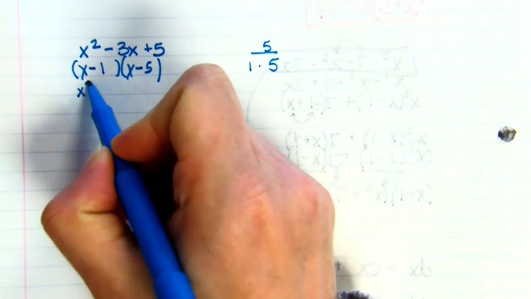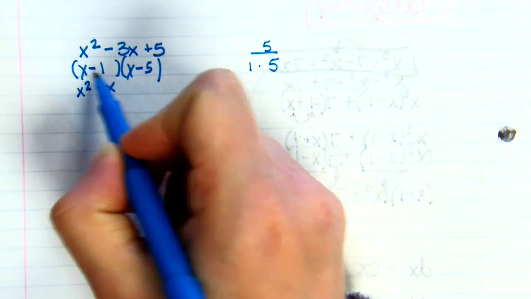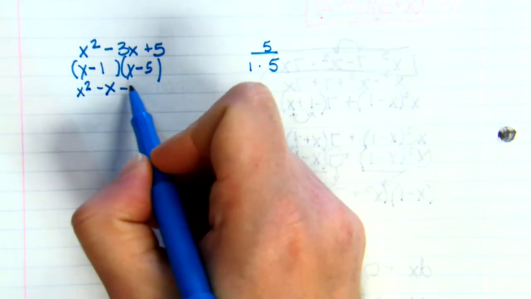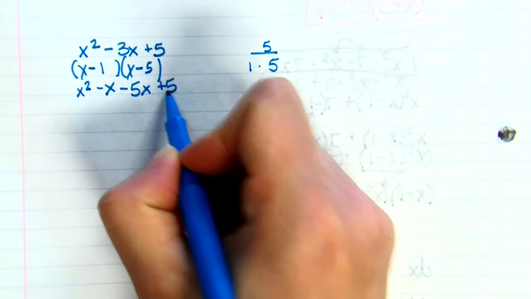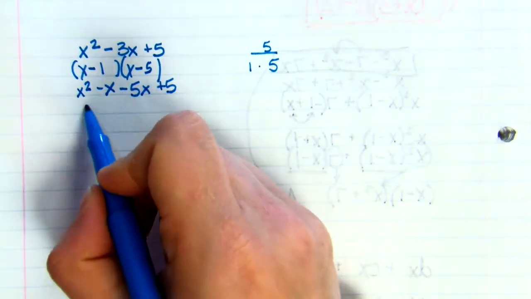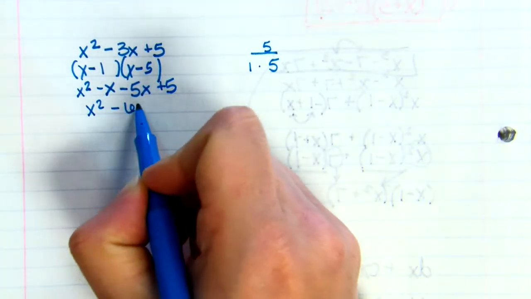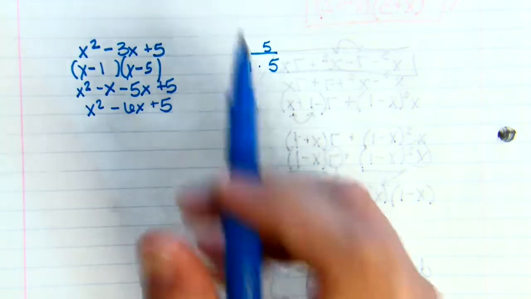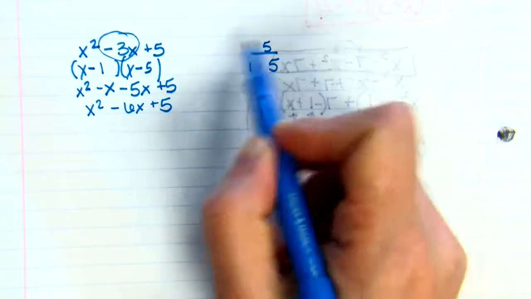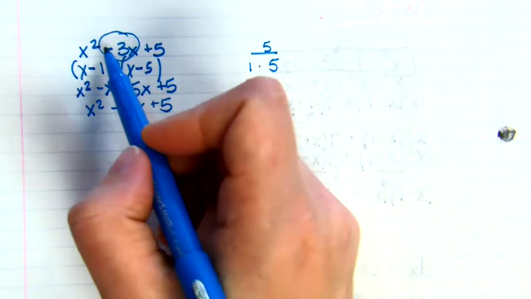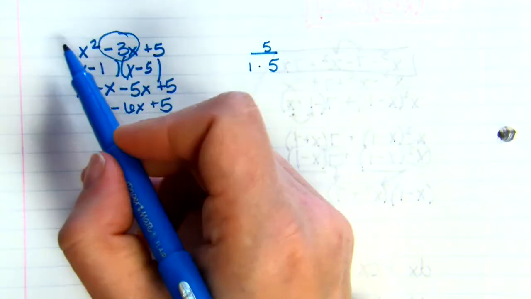x times x is x squared. Inside would be negative x. Outside would be, oh, I did those backwards, but it would be negative 5x, and last would be plus 5. Look at what we have here: x squared minus 6x plus 5, but I wanted minus 3x. This was my only possible pair, and I did not get what I was supposed to get.